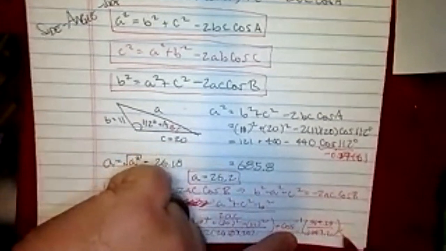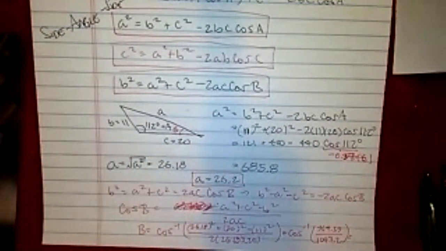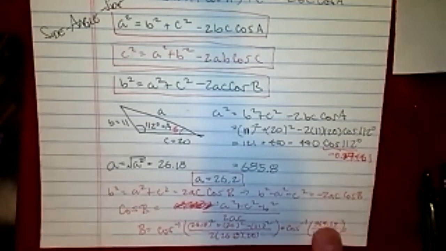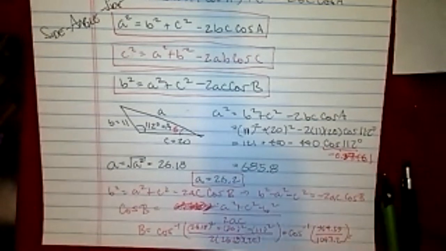So when I take the inverse cosine of that, I'm going to grab my first number, the 964, and divide that by the second number, which is the 1047.23, and say enter. Now I divided that and I got 0.92092. That's what this is, 0.92092.